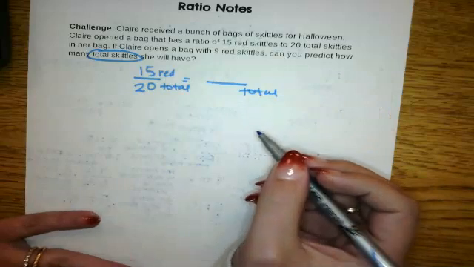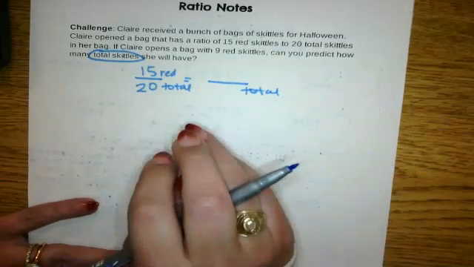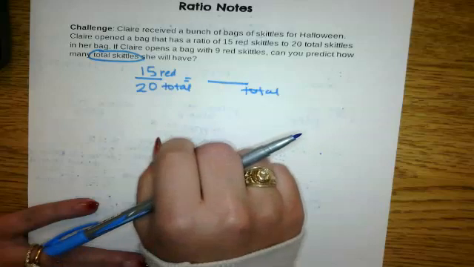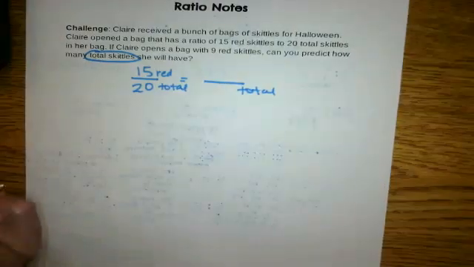We're going to talk about this at the end of class, so make sure that this is done and you've at least attempted it. Maybe you draw a picture if you're not understanding. Try something here. All right.